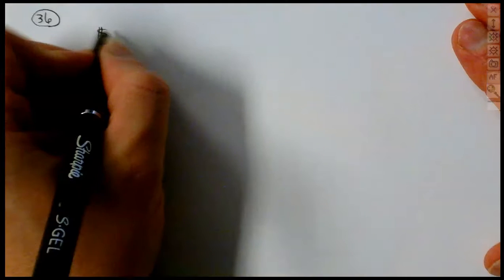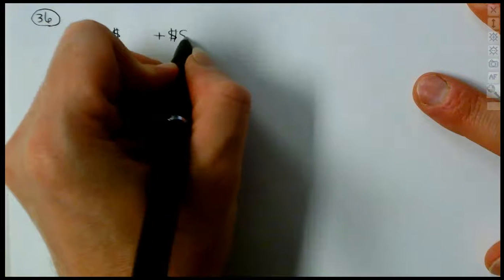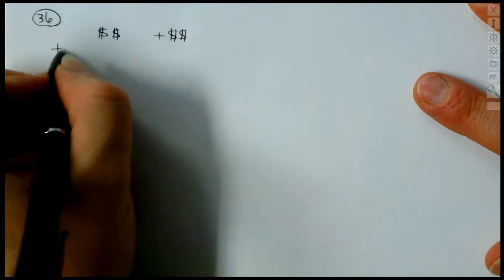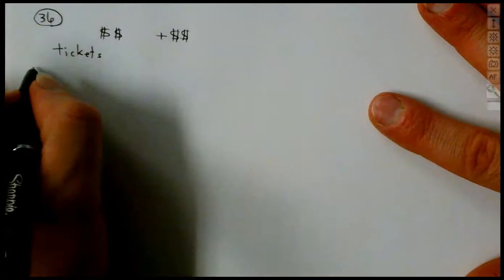Okay, so we're going to label it. Instead of stamps, in this case it's tickets. You can call it denomination, you can call it cost of the tickets, whatever you want. We'll just be consistent and call this denominations.